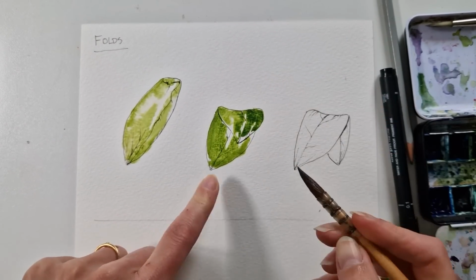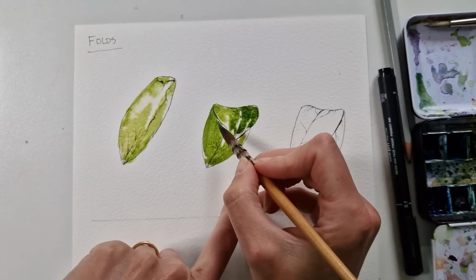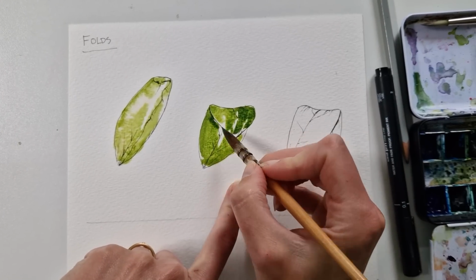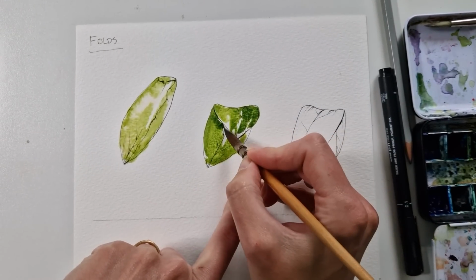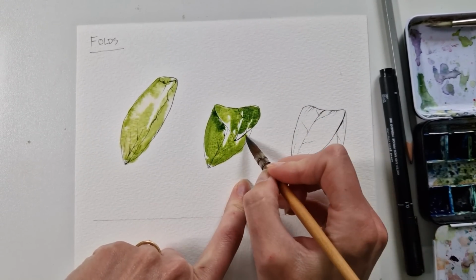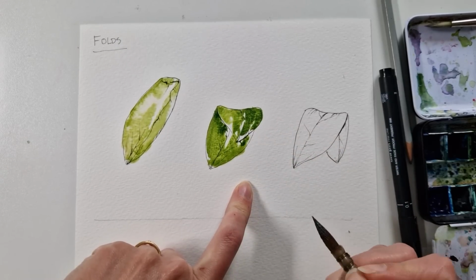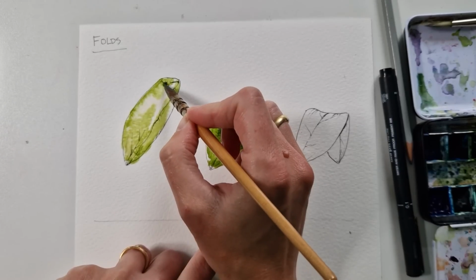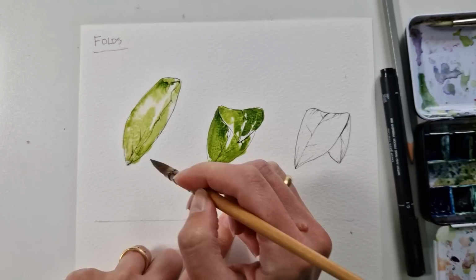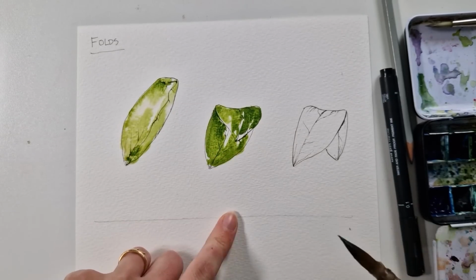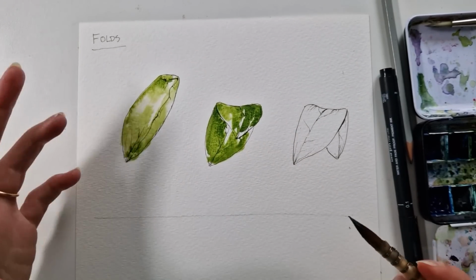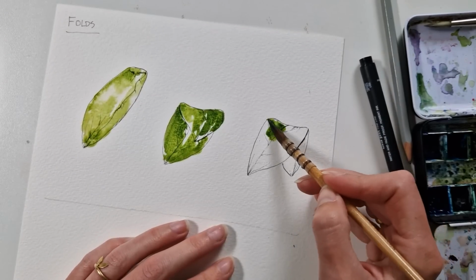And when we are working with bent leaves like this, you can add more dark spots beneath the bend, just like we did with the fineliner, but you can also do it with the watercolor, of course, just to give us that extra pop of shadow.